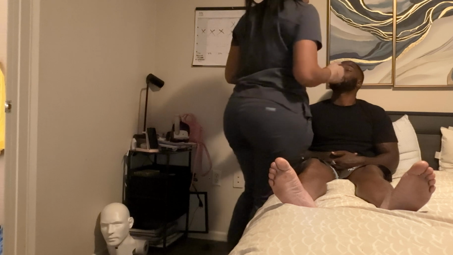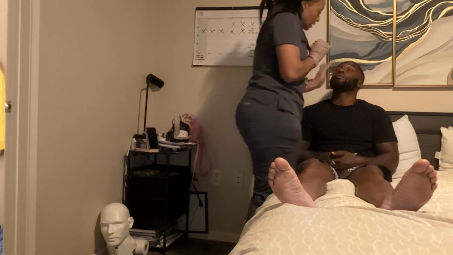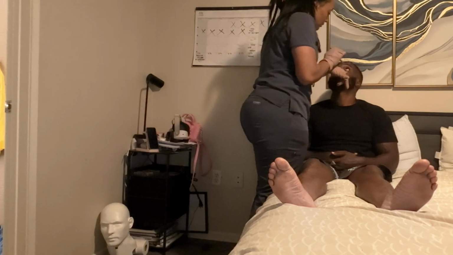I'm going to take my pen light and shine the light into your eyes, okay? I'm going to use this as my pen light. I do not have my pen light available, but I'll be using a pen. Checking in both eyes.